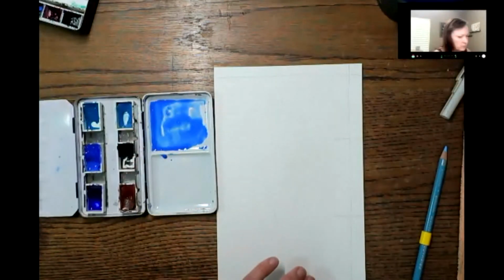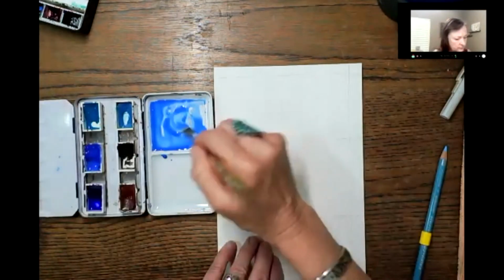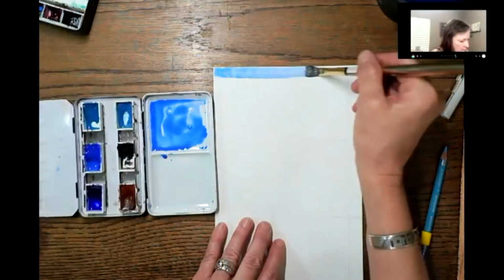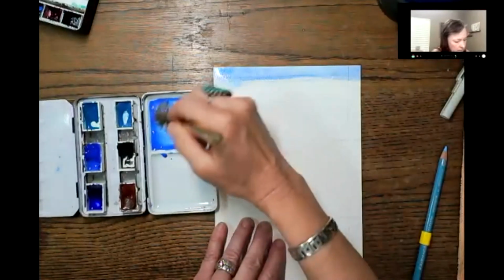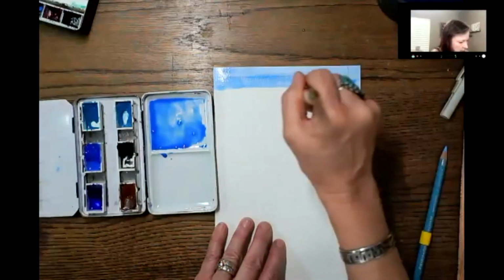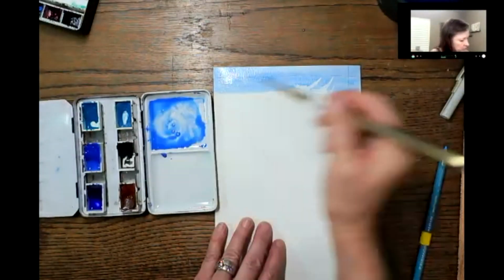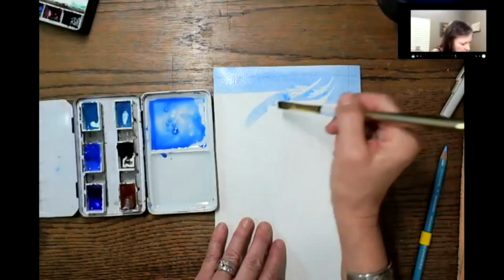So this is, let me test that. Yeah. There we go. And I'm reserving my cumulus here, or the anvil.